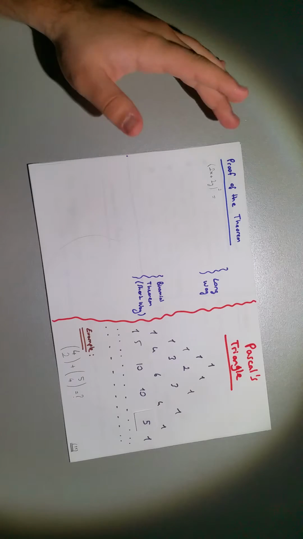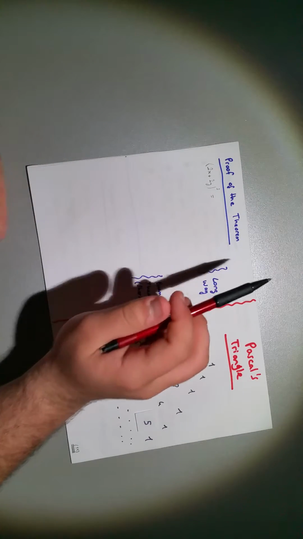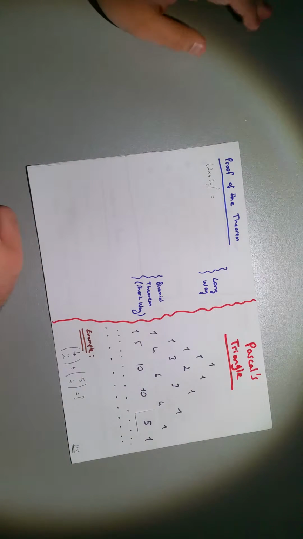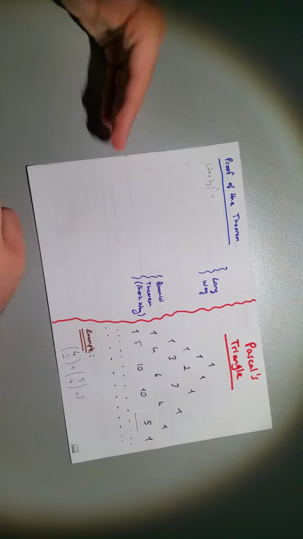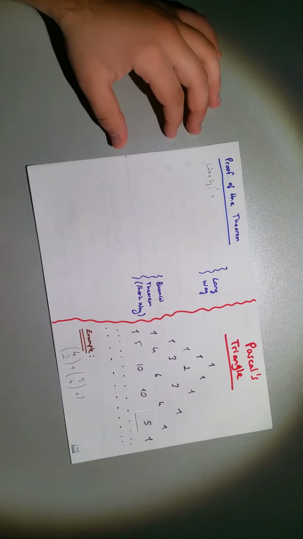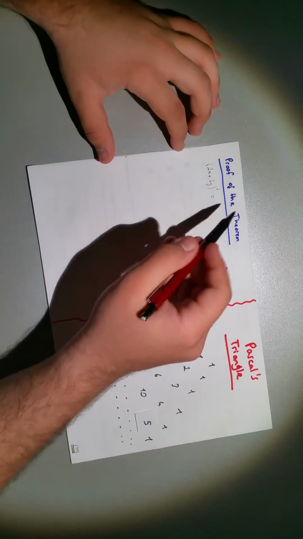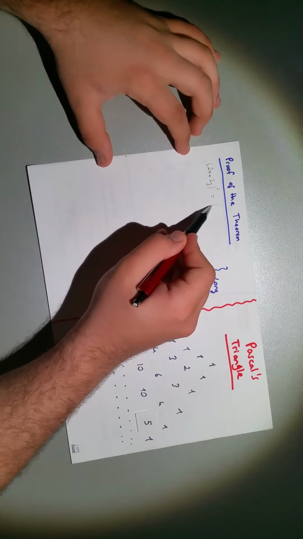Well, this theorem has a proof, and it is actually like a proof that it's the short way and it works. So I'll first do the long way.